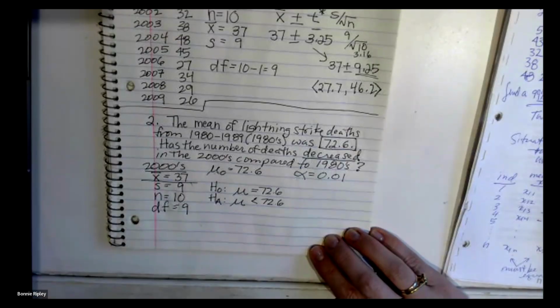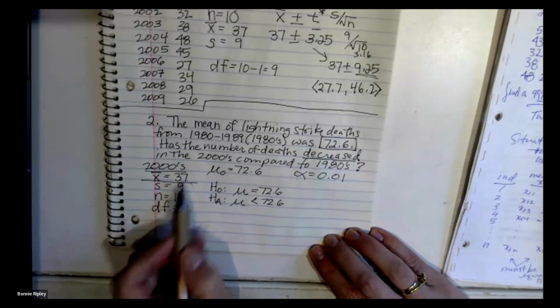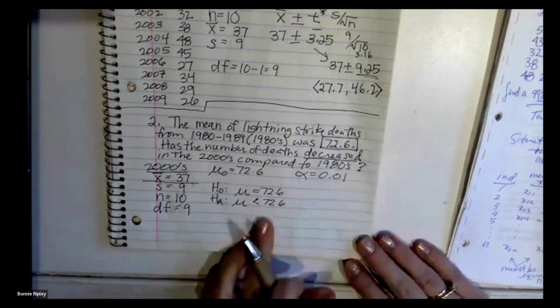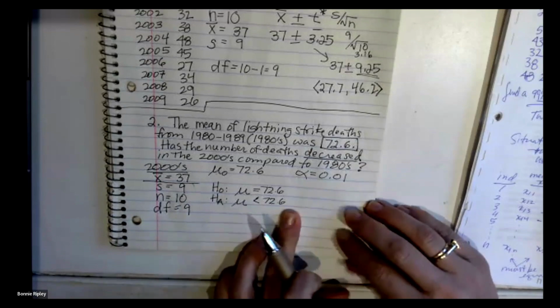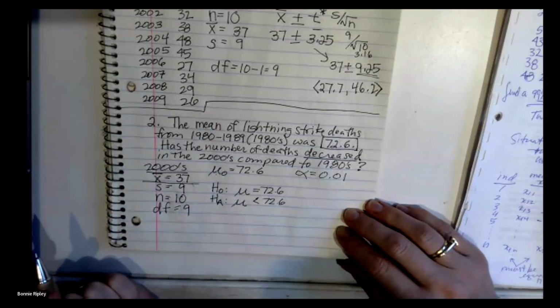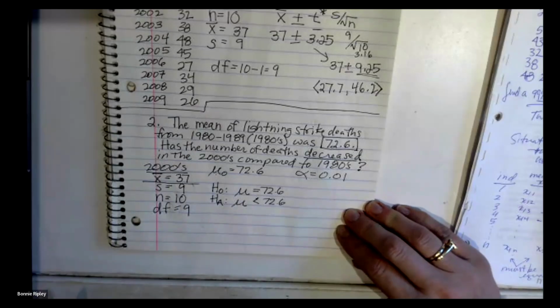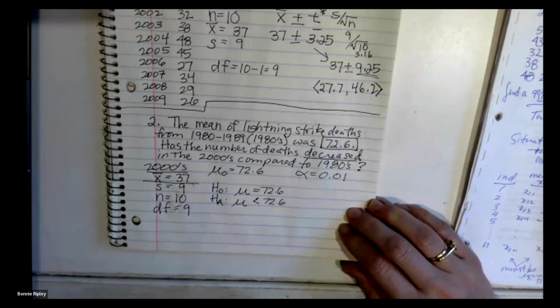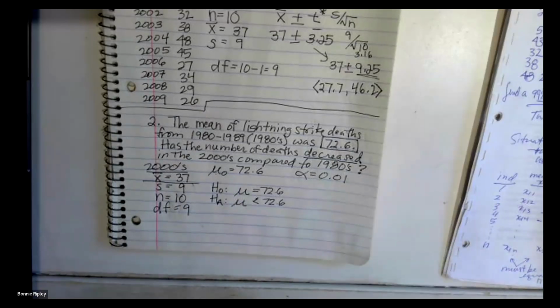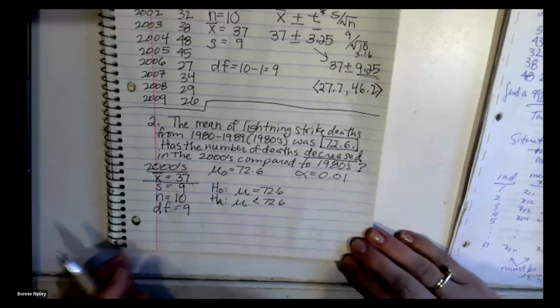Now, when we look at it, we can compare and say, well, 37 is less than 72.6, but there is some variation in our sample, and that's why we're doing a hypothesis test, to see if it's small enough that it's statistically significant.